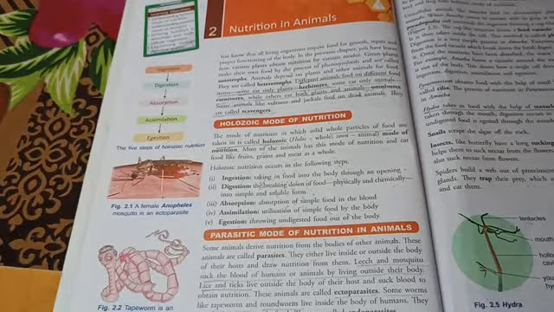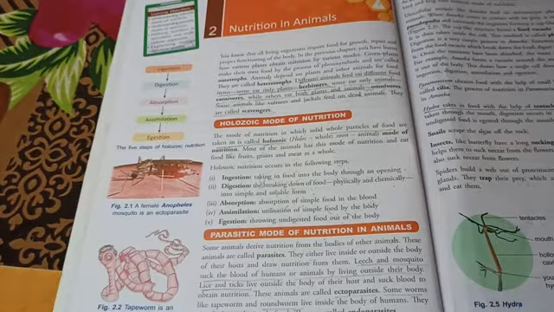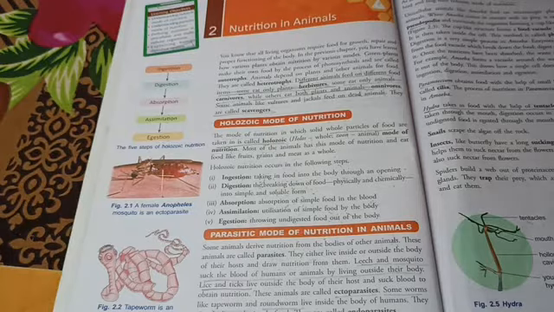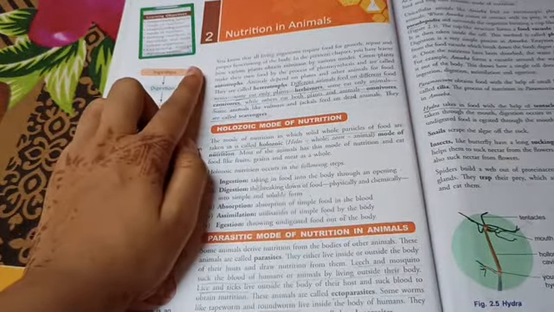Good morning, students. From today onwards, we are going to start our new chapter, that is nutrition in animals. In the last chapter, nutrition in plants, we have discussed the various modes of nutrition plants take. Now in this chapter, we will talk about the animals. Let us first read the chapter and understand.